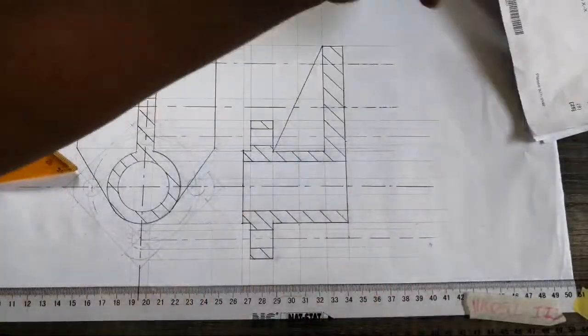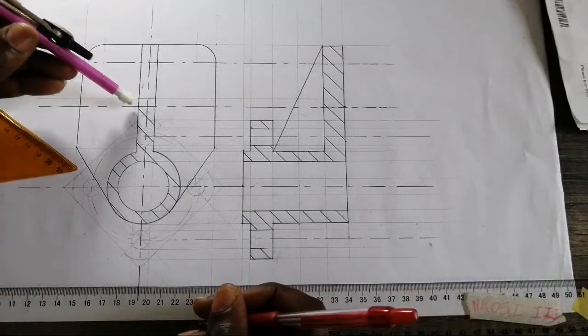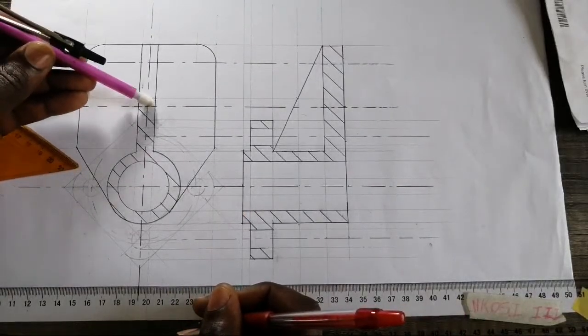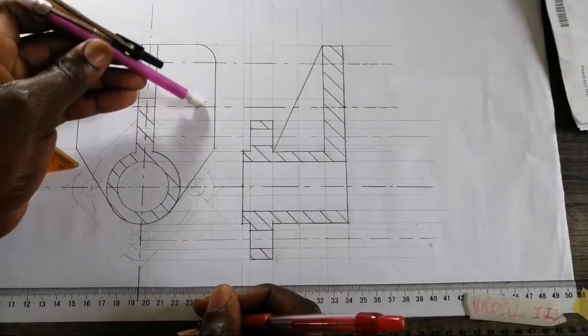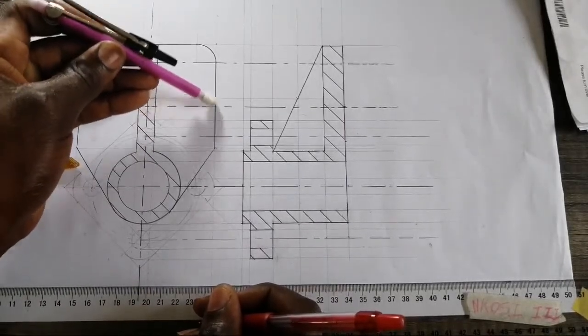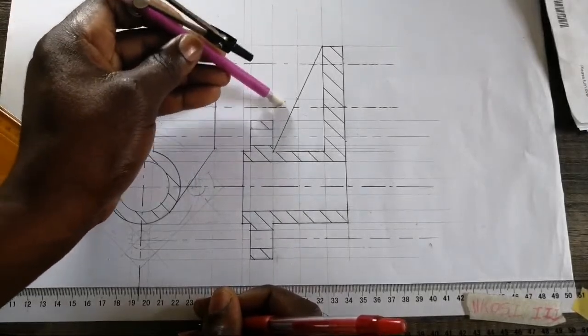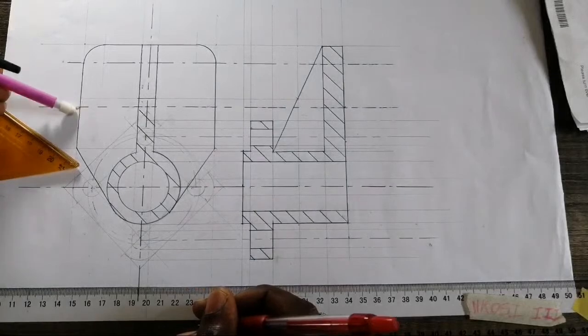Let me make it clear here that this is a center line. Let me make it clear for somebody.